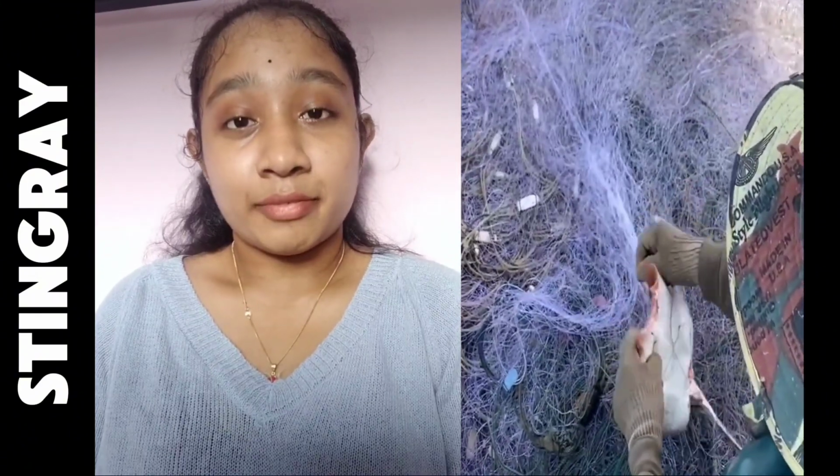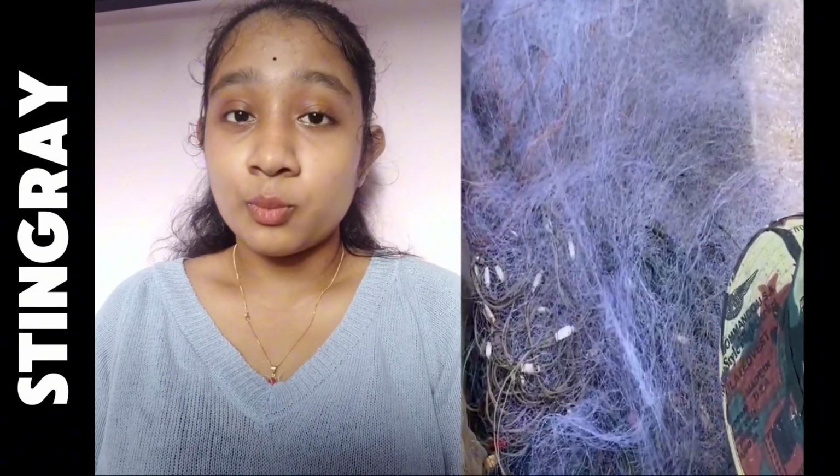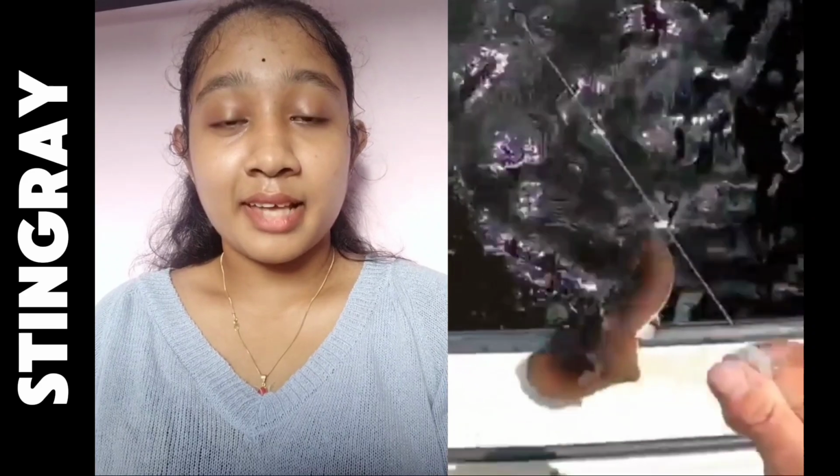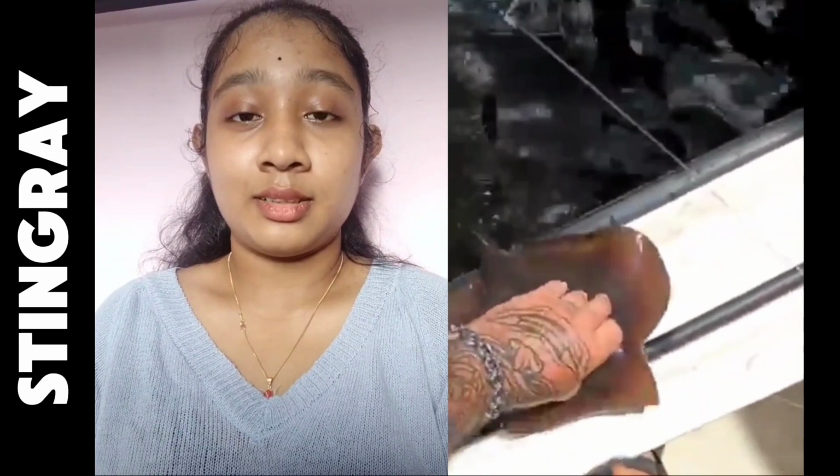Actually, there are two types of techniques for the stingray. The first one is fishing nets, which is gill nets, and the second one is hand lining. Usually the gill nets are made from nylon rope, monofilament, multifilament, and monomultifilament. Hand lining method is known as a single fishing line with a baited hook. This hand lining method is usually used to catch the small stingrays.